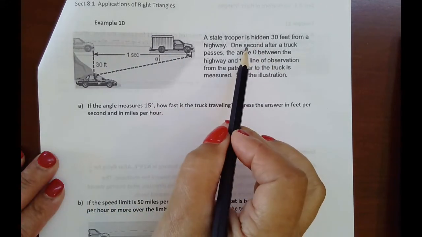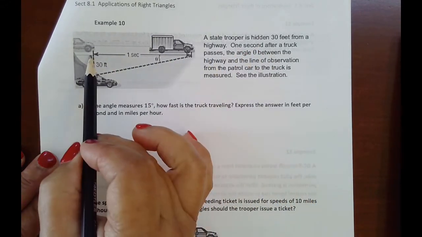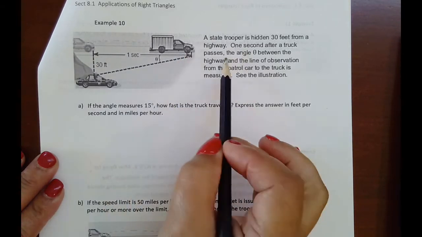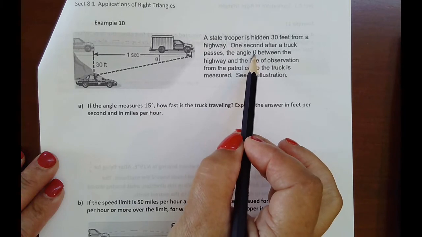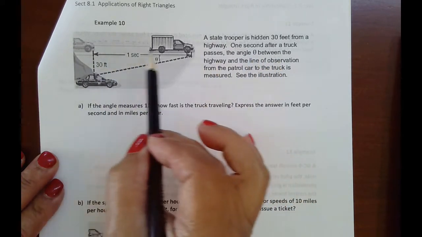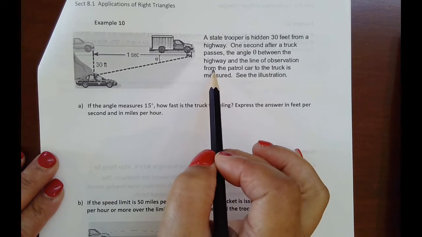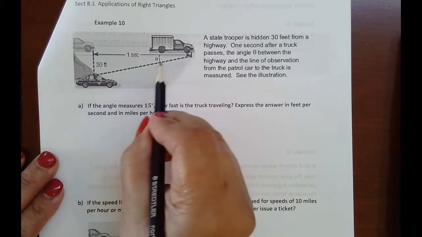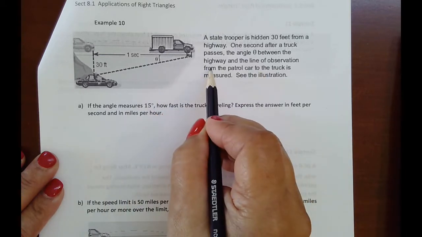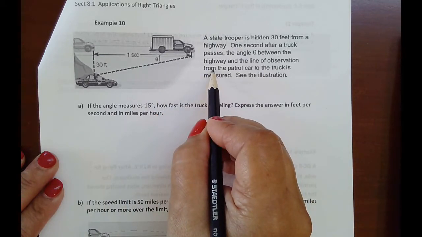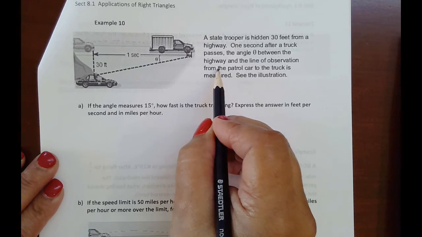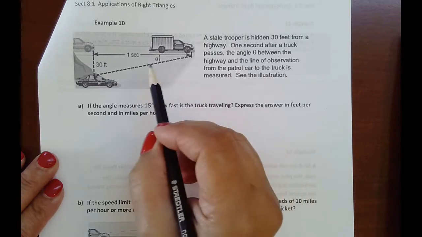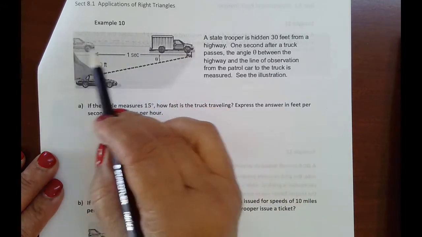This is the highway. 1 second after a truck passes, the angle theta between the highway and the line of observation from the patrol car, this is the line of observation right here, so the angle 1 second after the patrol car to the truck is measured. Okay, so they're saying it's measured 1 second after it passes.